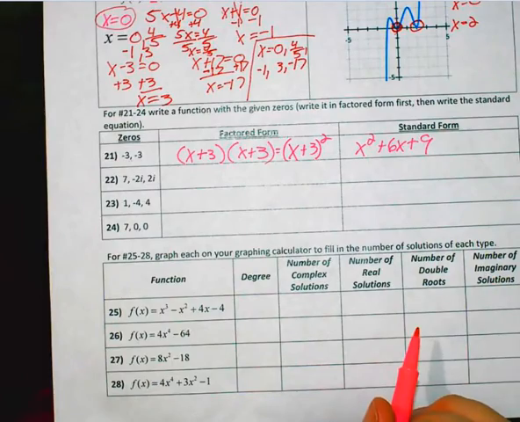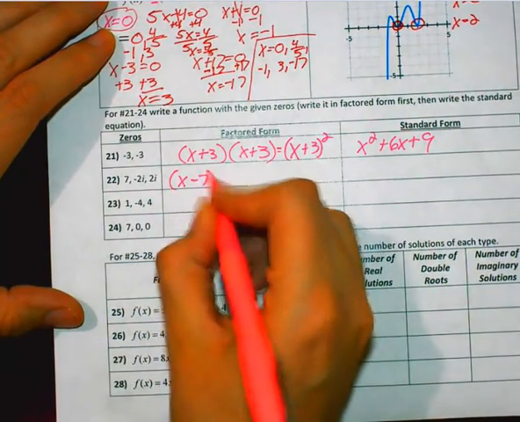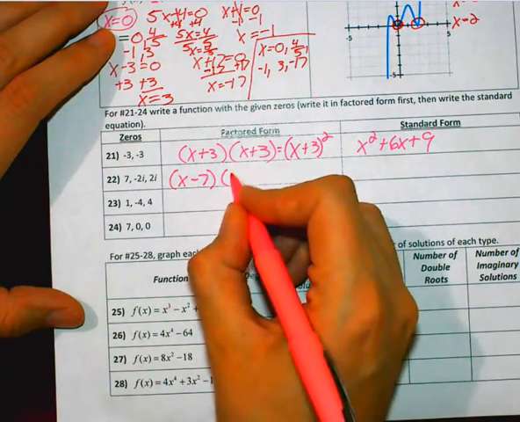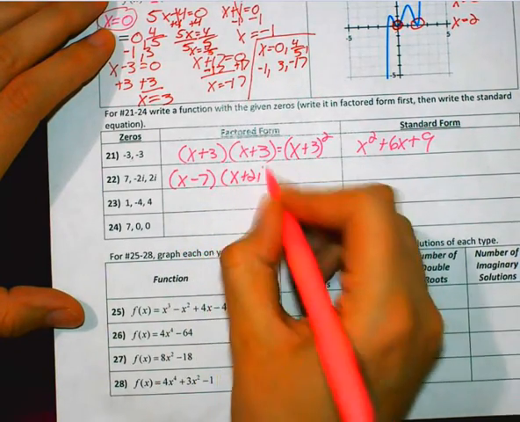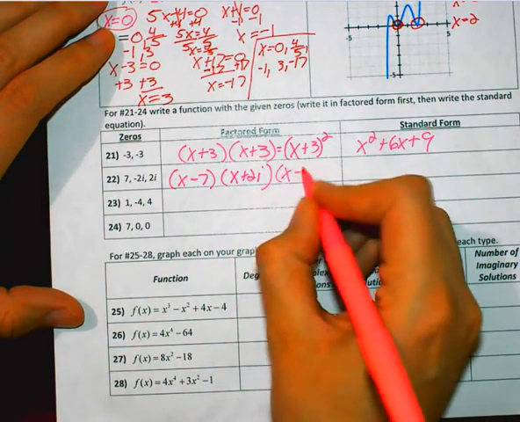The next one has 3. Okay, so I have x minus 7 times x plus 2i times x minus 2i.